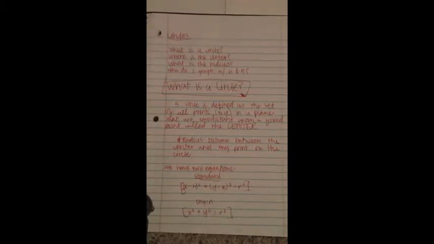A circle is defined as the set of all points x, y in a plane that are equidistant from a fixed point called the center. The important note here is that the radius is the distance between the center and any point on the circle. So when you graph circles, you have two basic equations that you use. Basically they're the same, but one doesn't have the h and k values.